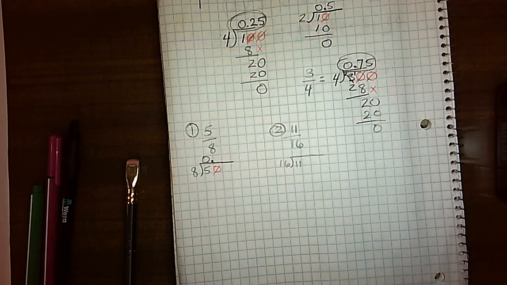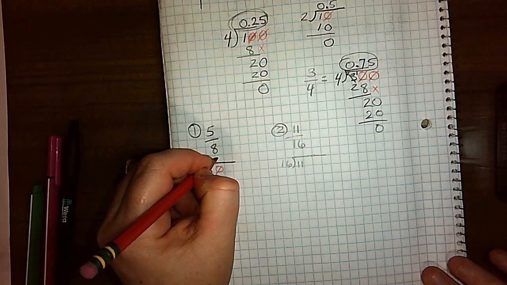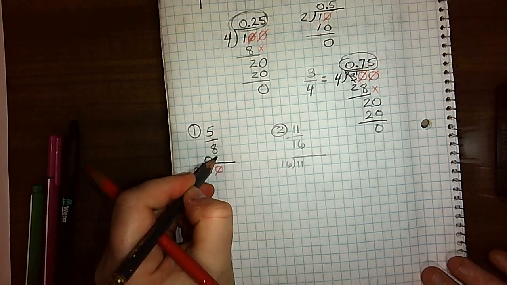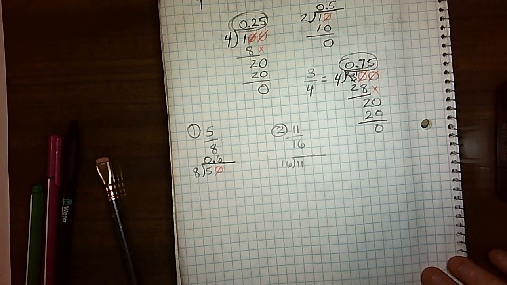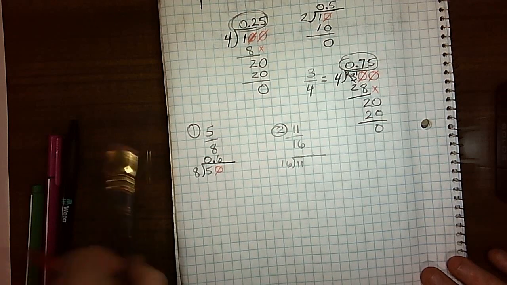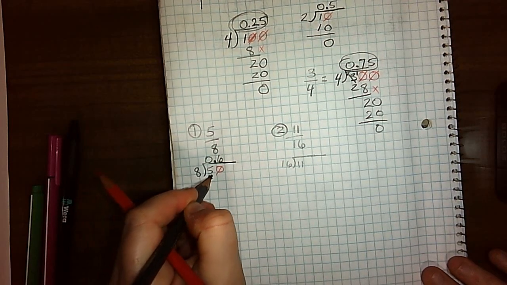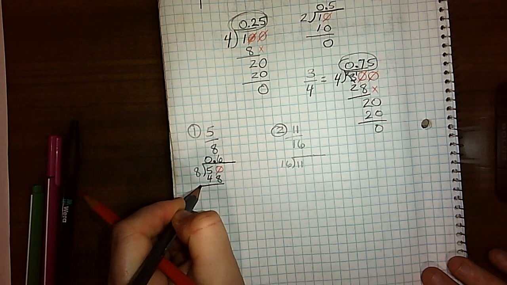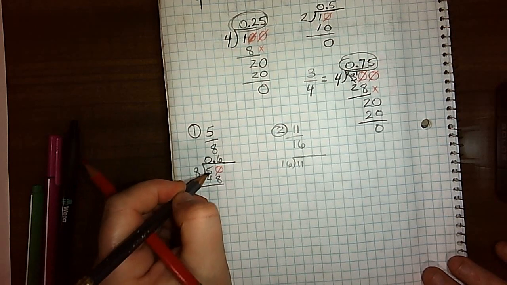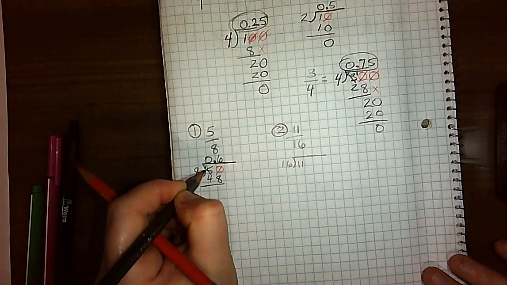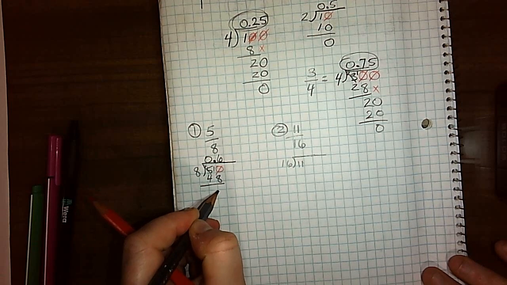So now, 8 goes into 50. How many times? 6. Yep. 6 times 8 is 48. So again, if we do our subtracting long, we need to borrow, right? And we're left with that 2.